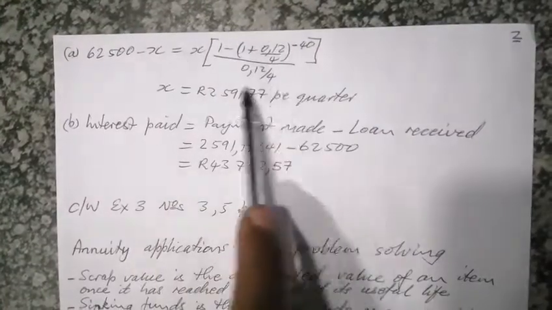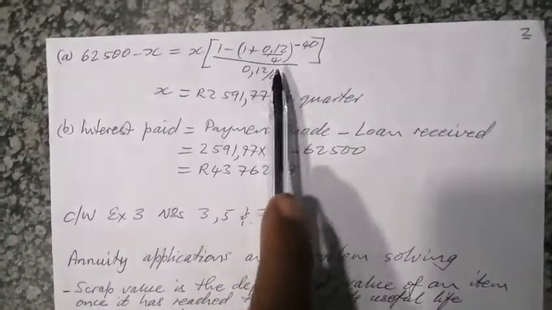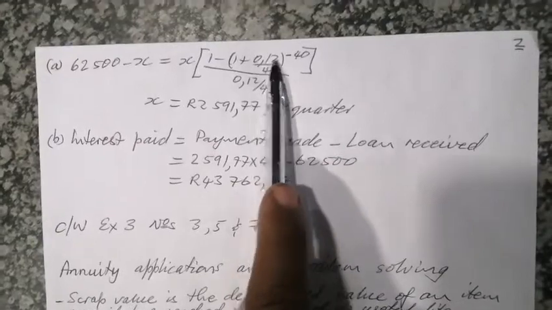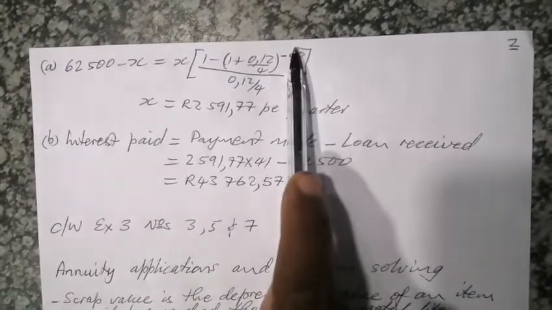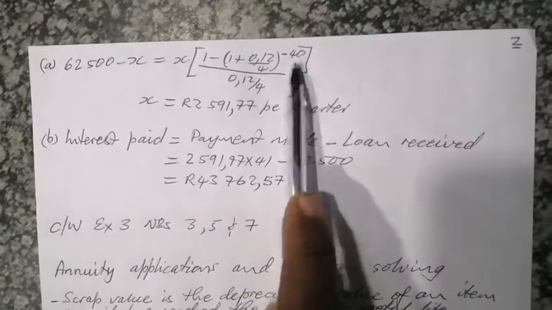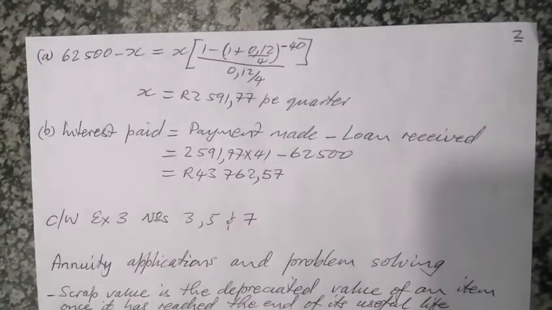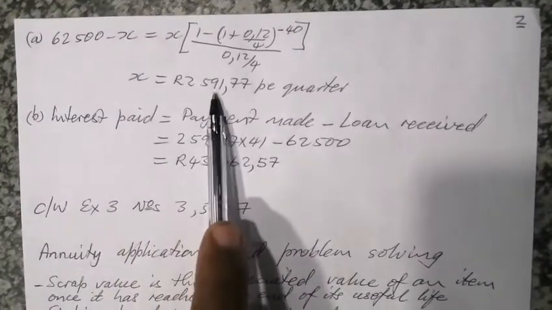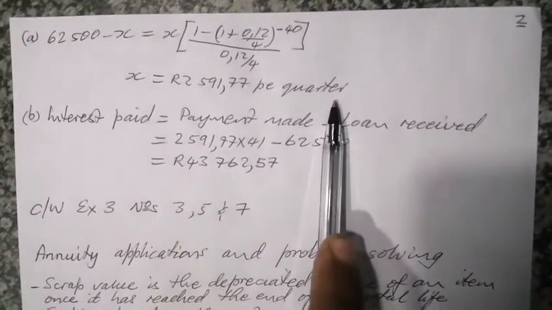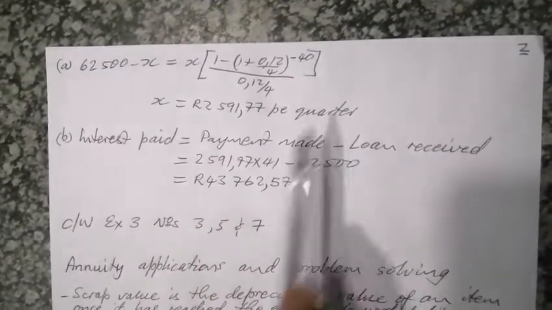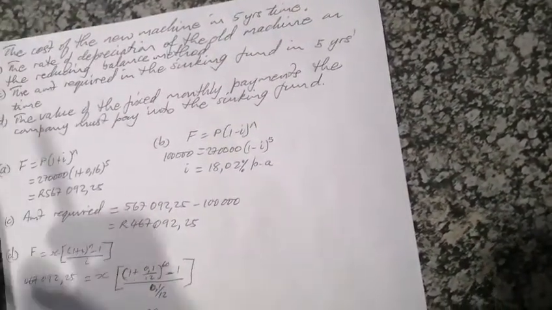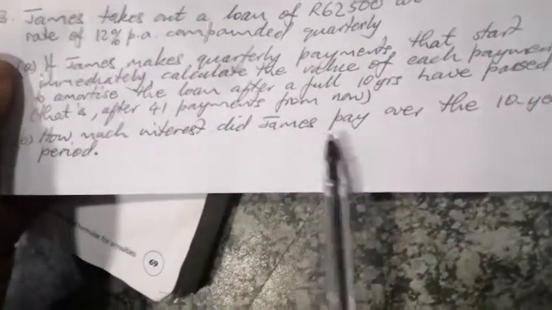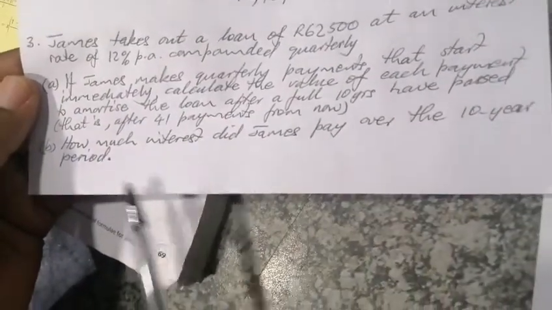So when you again substitute and solve, remember we are doing quarterly, so it's 0.12 over 4, and this has to be quarterly, so it's 40 in 10 years. So we also substitute our i, and when you solve for X, you get 2,591.77 per quarter. Very important, per quarter. Part B is saying, how much interest did James pay over the 10-year period?